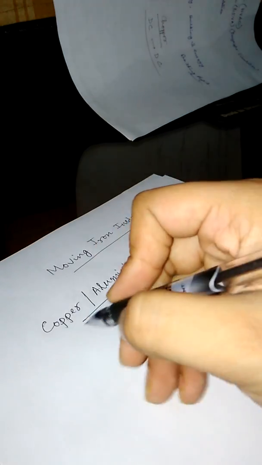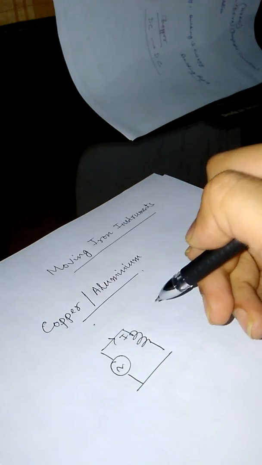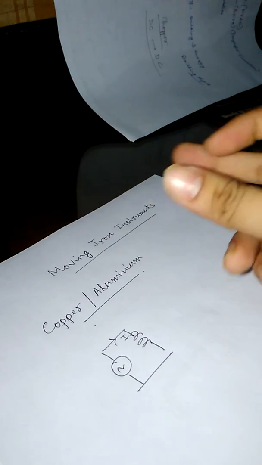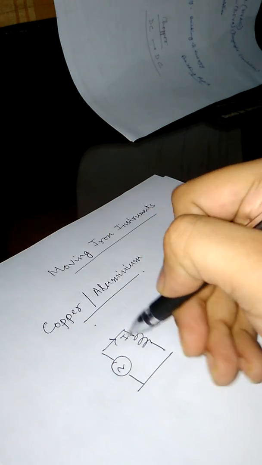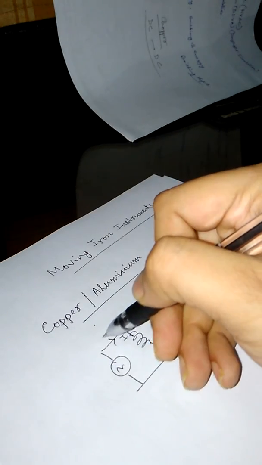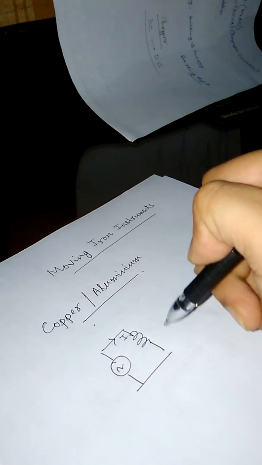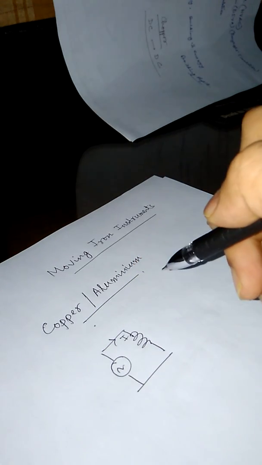When we consider a coil, suppose this is a coil with a voltage, and a current is flowing through the coil. This coil becomes a magnetic material, an electromagnet, because an electrical current is flowing through it.